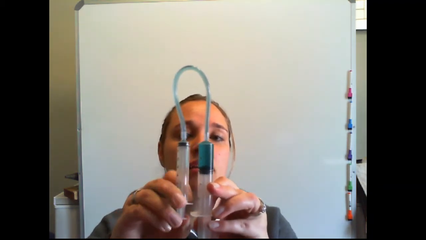Okay, now remember they're much smaller, so what you will have noticed is that in the big syringe it will have moved half the distance. Okay, so here in this specific case, I want more force as an output, and I'm willing to sacrifice distance.